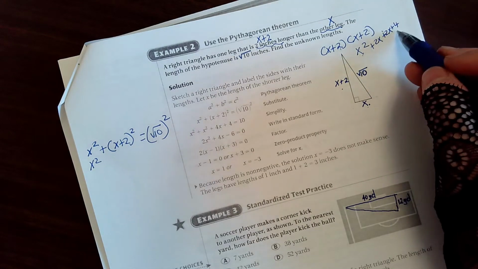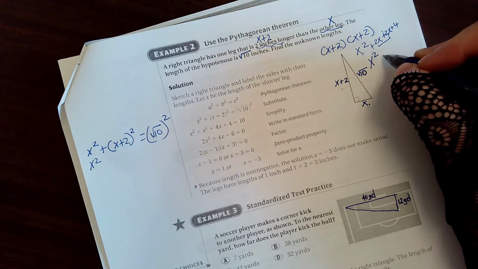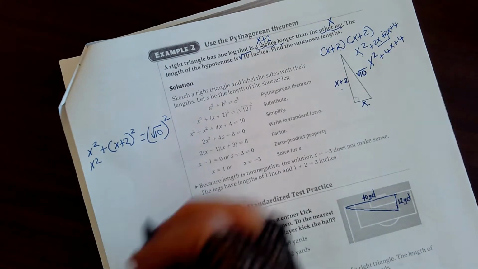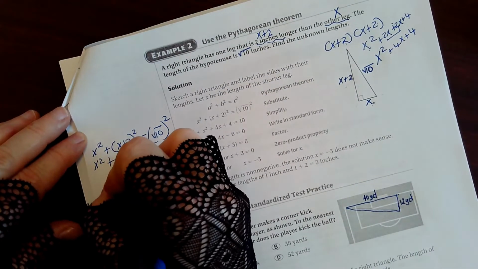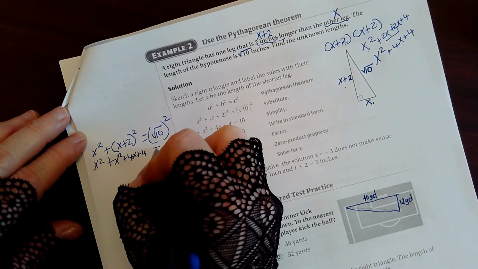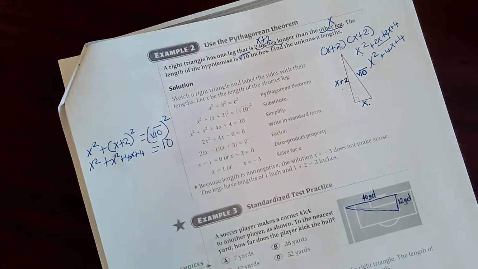When we combine this together, it becomes x squared, 2x and 2x is 4x, plus 4. So I'm going to just add x squared plus 4x plus 4. And then if I square a square root, it gets rid of it, and all I'm left with is 10.